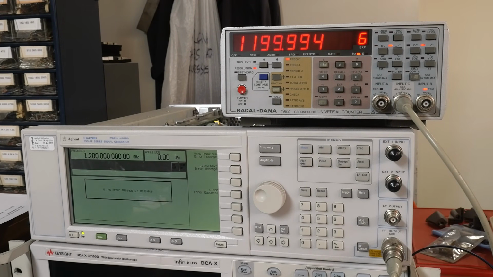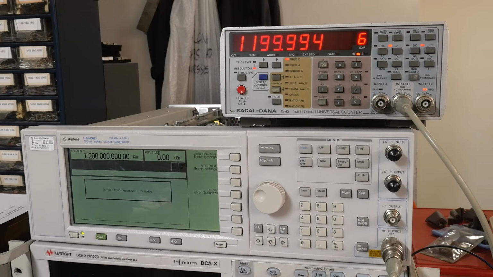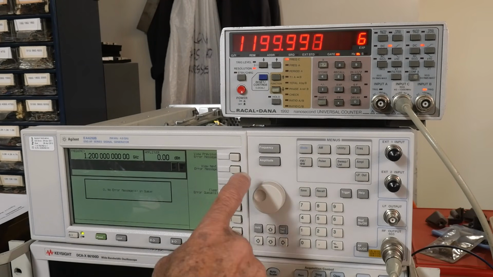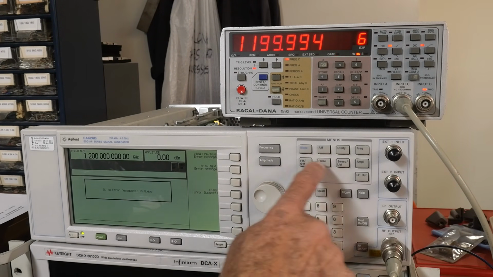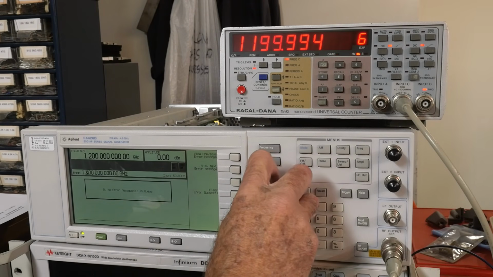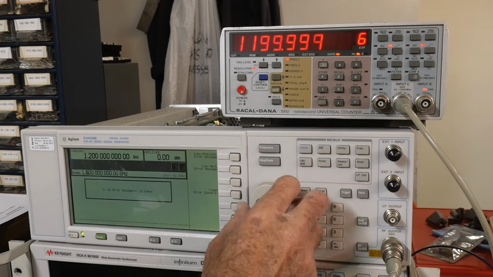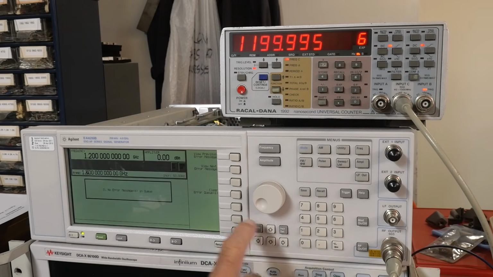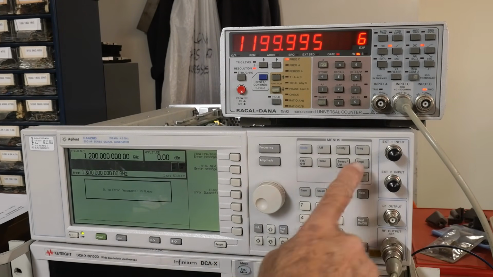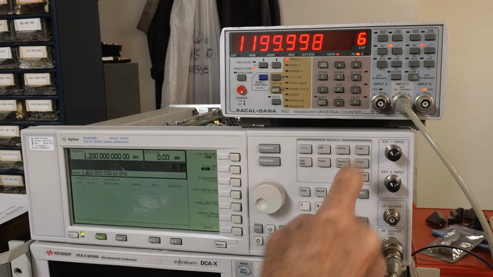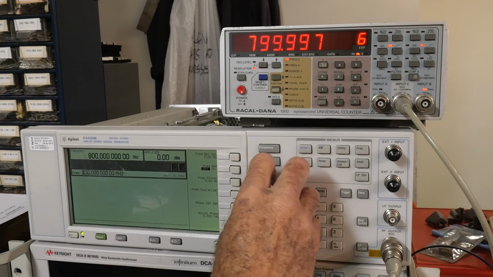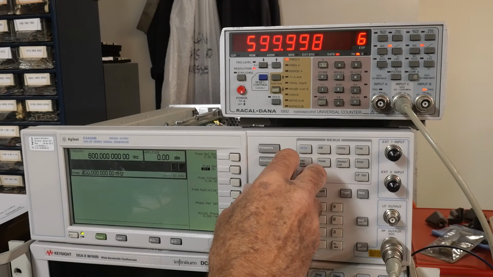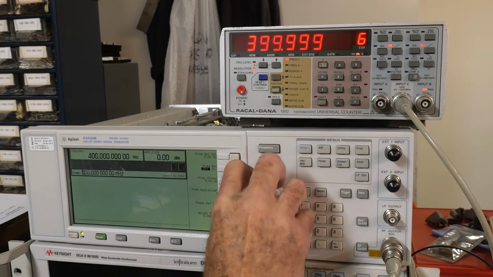Maybe if I leave it on for a longer period of time, it'll start to go bad again. That happens. Things warm up. But yeah, let's go here to frequency. Okay, I need to get out of utility. Go back to frequency here. There we go. 800, 600, 400.